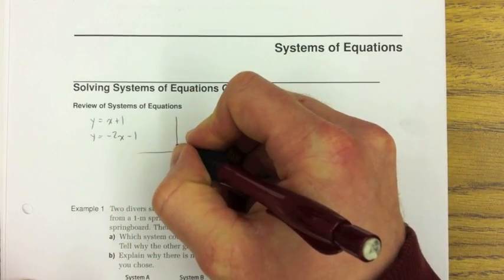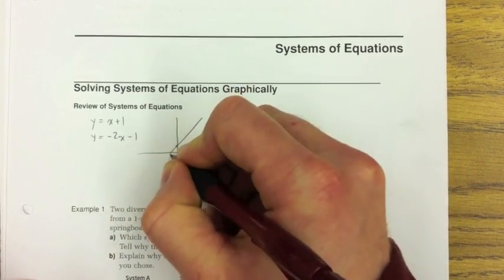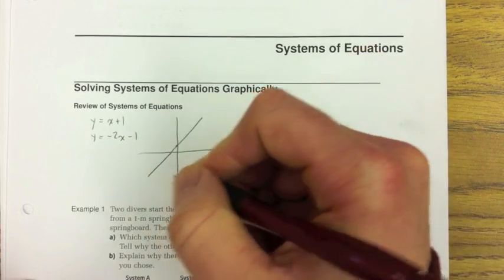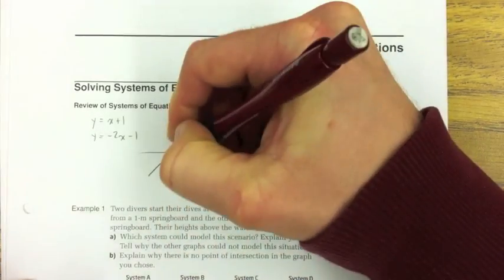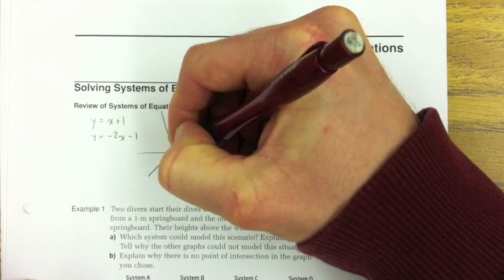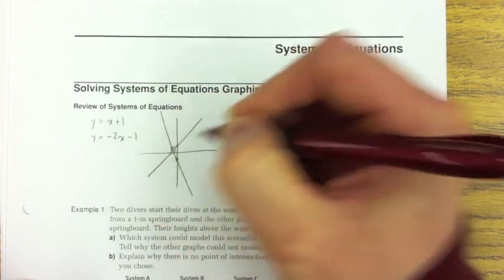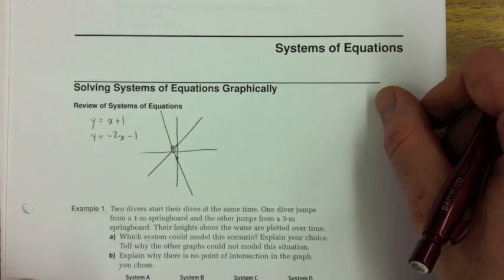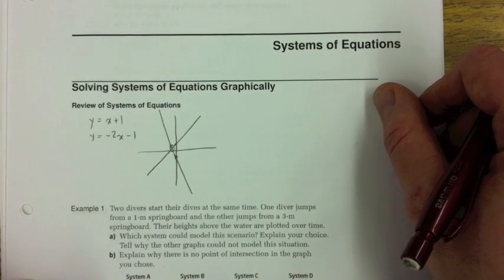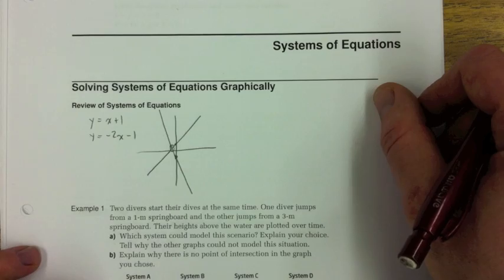Right, so y equals x plus 1 has a graph that looks something like that, and y equals negative 2x minus 1 has a graph that looks something like that. And you'll notice those two graphs cross at one point. Right? The point where those two graphs cross is the solution to the system of equations.